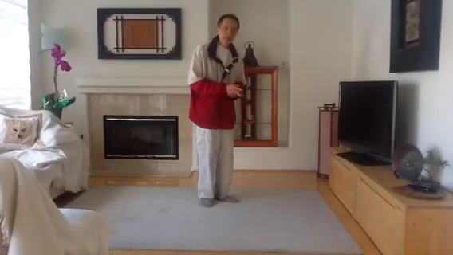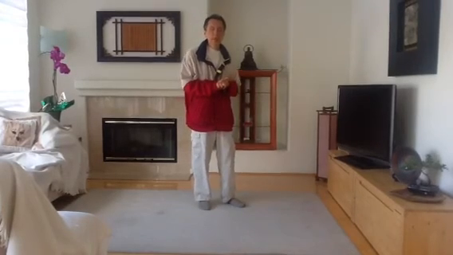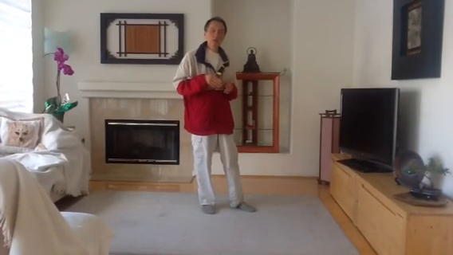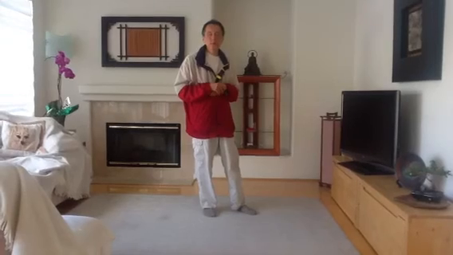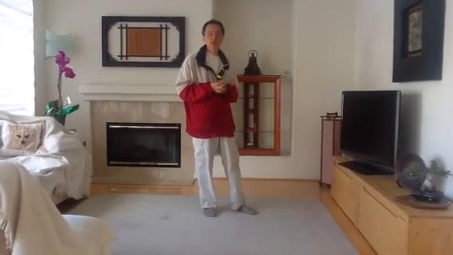Now the second layer, let's talk about the mind layer. Before that, one thing: why do we do the physical layer before the mind layer? Because if we do not relax and loosen our body enough, it's very difficult to get to the mind layer, very difficult to handle.